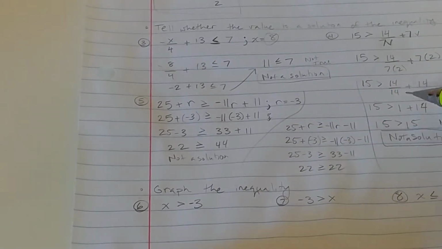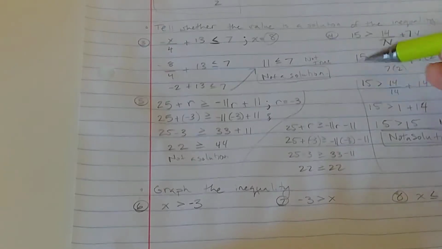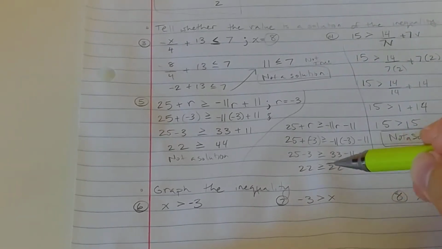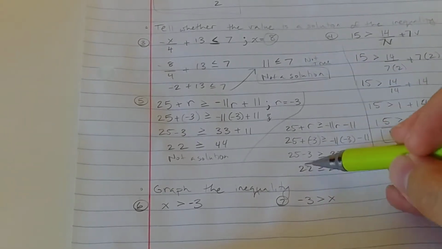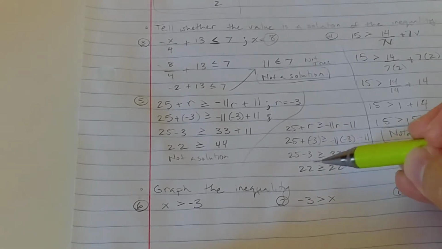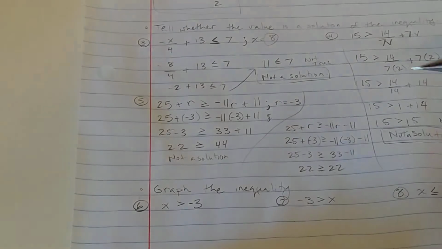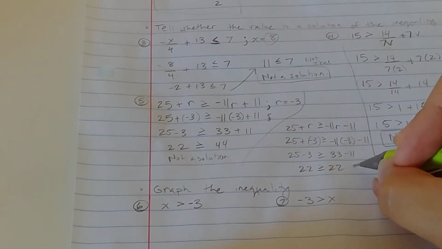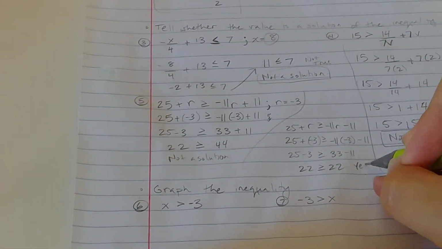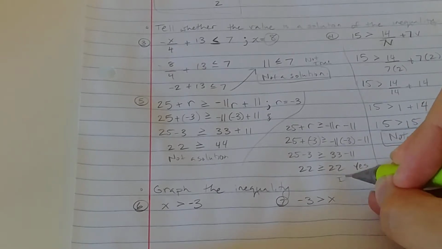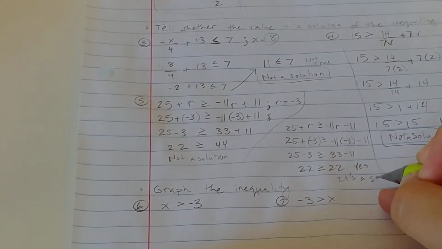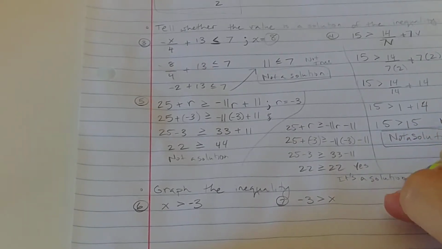This looks similar to this problem over here, number 4, right? But this time we have an equal sign. Is 22 greater than 22? No, but is 22 equal to 22? Yes, it is. So yes, it's a solution. Yay, finally.